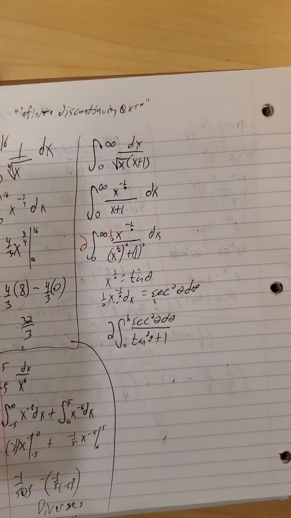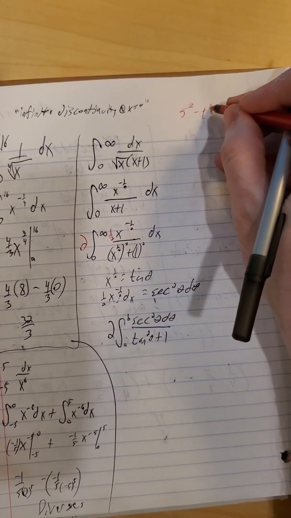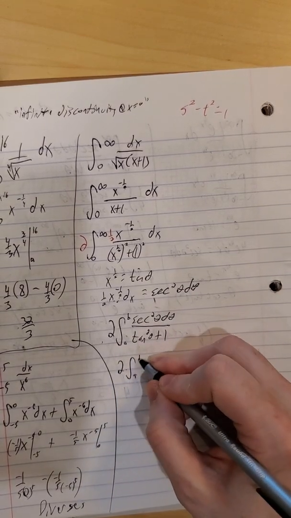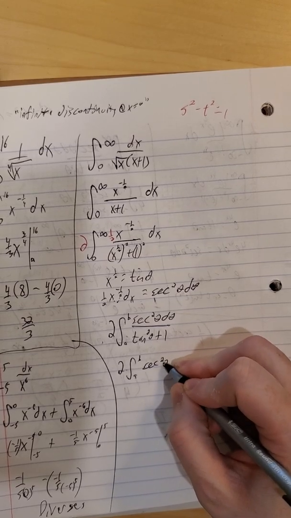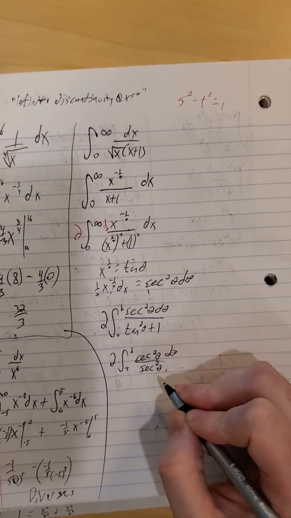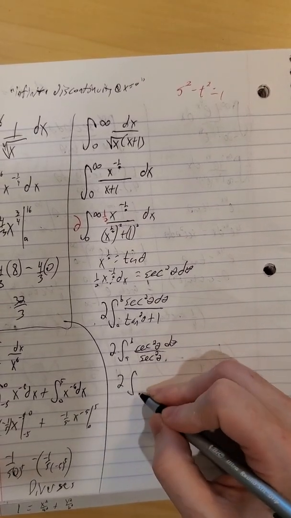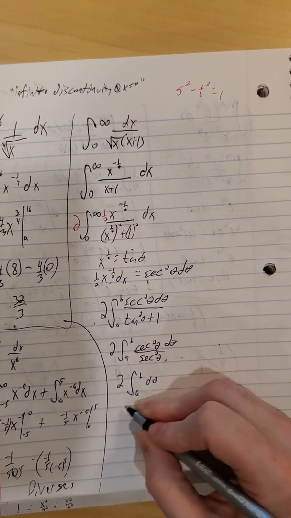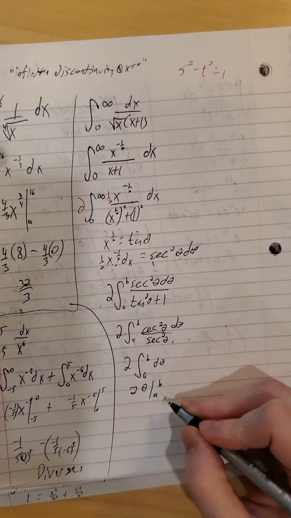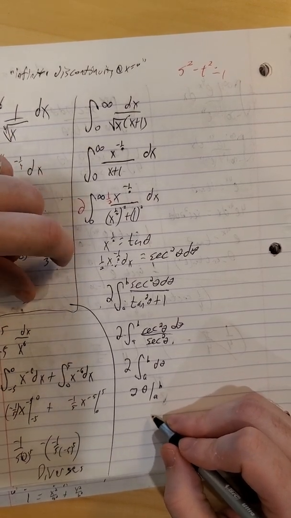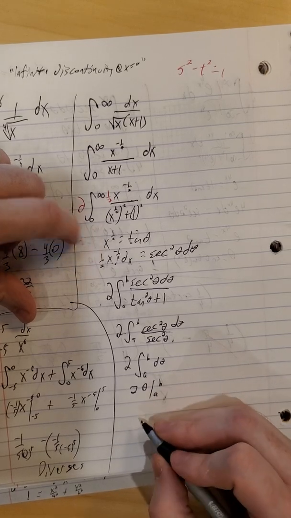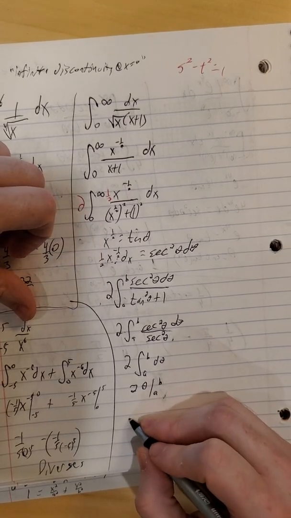So remembering that secant squared minus tangent squared is 1, tangent squared plus 1 is secant squared. So we have 2 times the integral from a to b of secant squared theta d theta over secant squared theta. So that is 2 times the integral from a to b of d theta. So this is 2 theta from a to b. And then we'll put our original back in. So tangent theta is x to the half. So theta is arctan of square root of x.